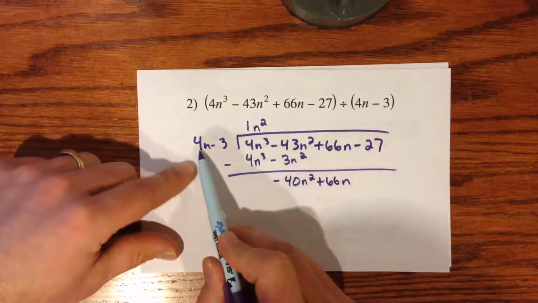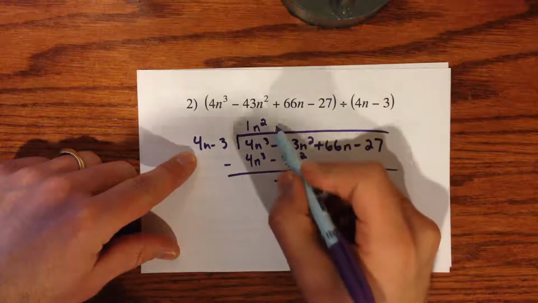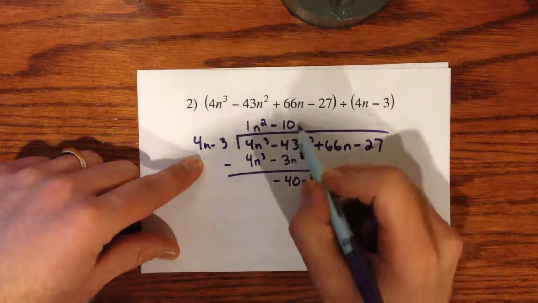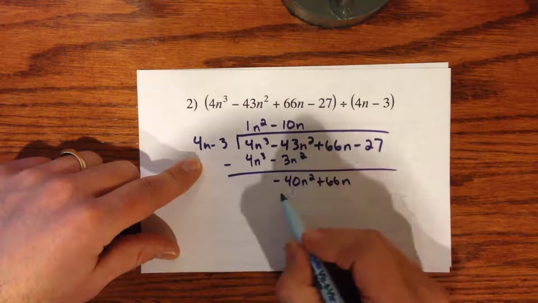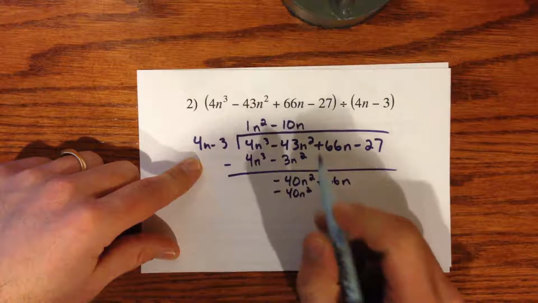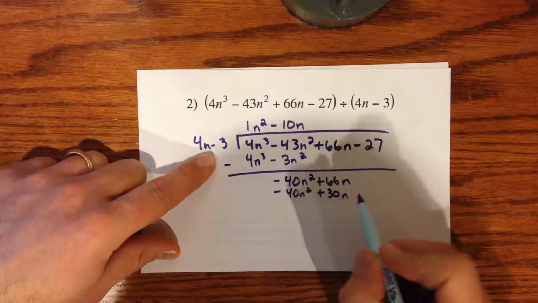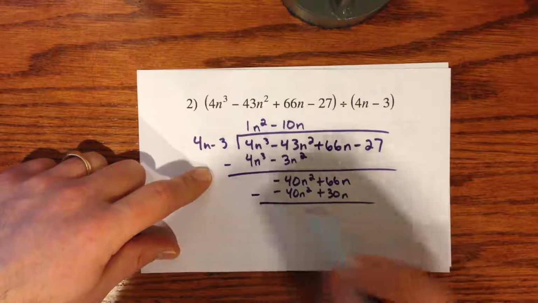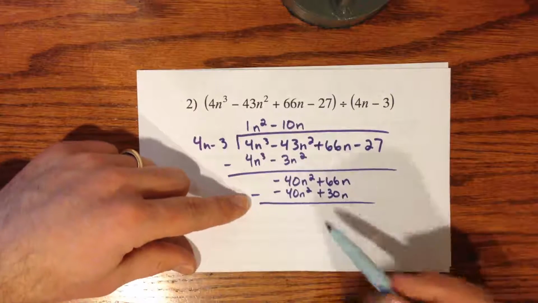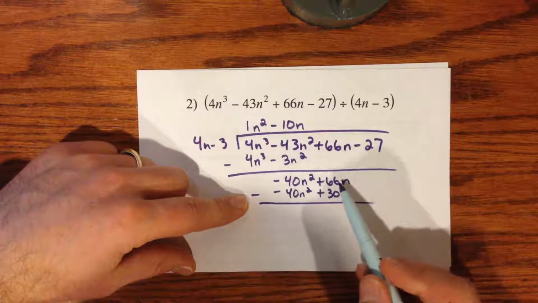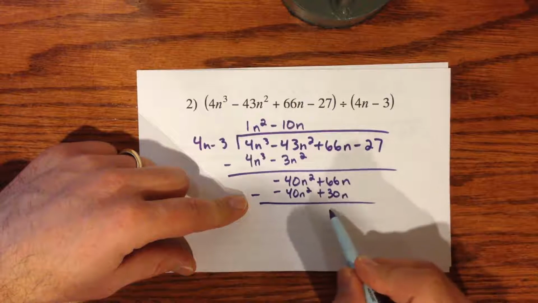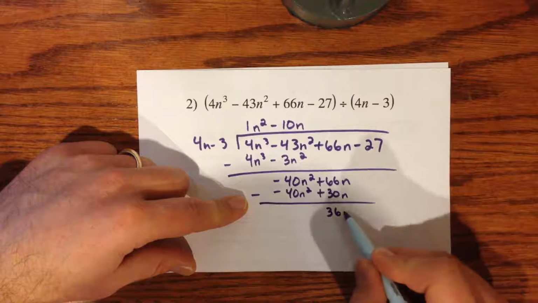Negative 40 divided by 4 is negative 10, and I need an n to get an n squared. Negative 10n times negative 3 is positive 30n. And remember, I'm subtracting, so 66 minus 30 is 36n.